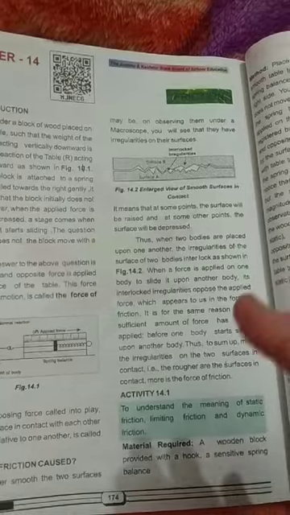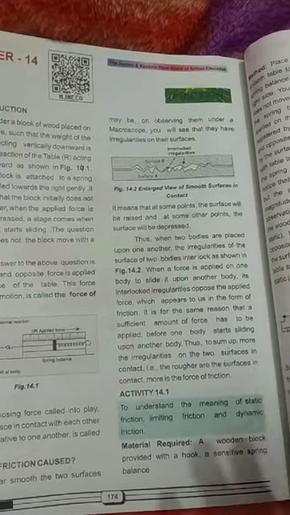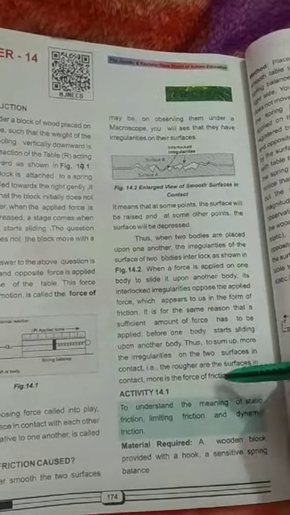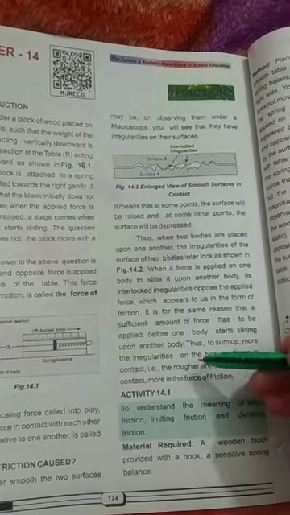Thus to sum up, the more the irregularities on the surfaces, that means we need more force. So the force of friction will be more, and the rougher the surfaces in contact will be.